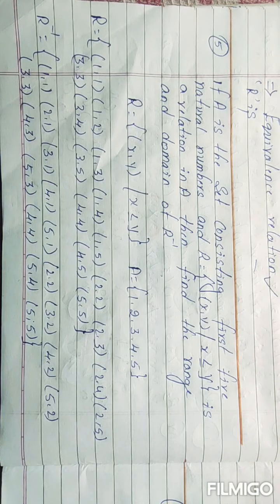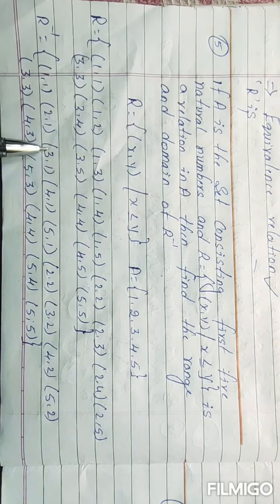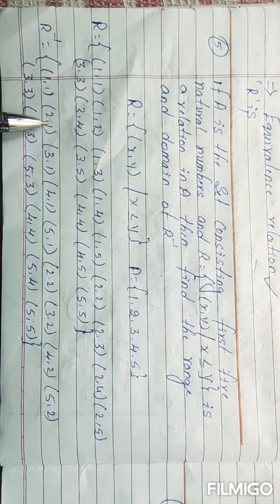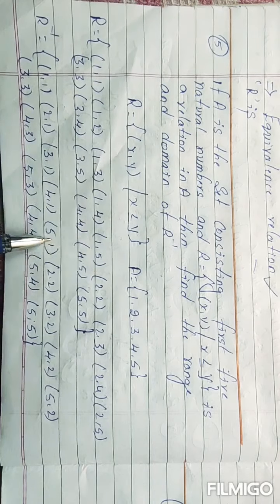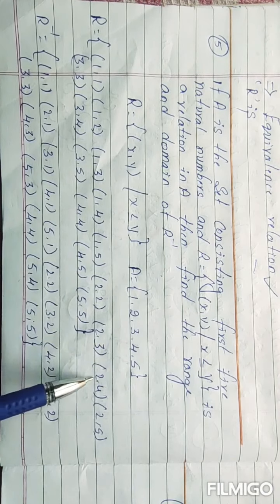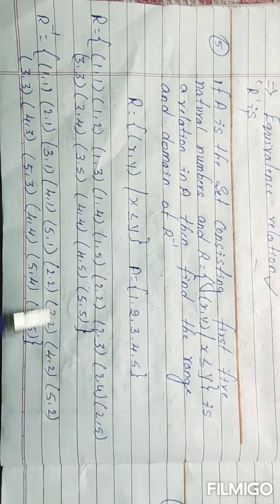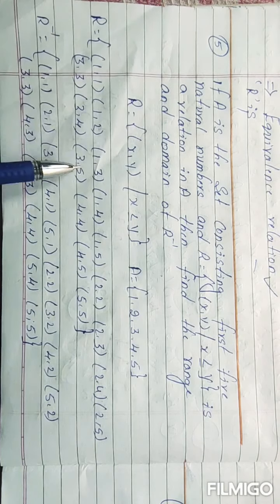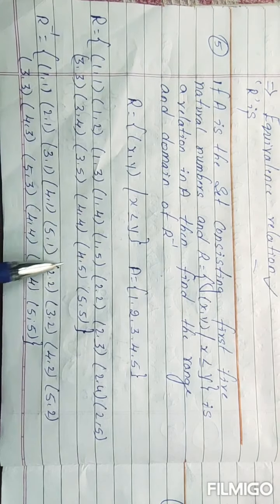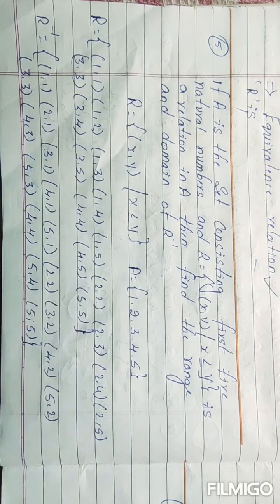R inverse I should find. R inverse is nothing but interchanging the components: (1, 1), (2, 1), (3, 1), (4, 1), (5, 1), (2, 2), (3, 2), (4, 2), (5, 2), (3, 3), (4, 3), (5, 3), (4, 4), (5, 4), (5, 5). In this, we should find the domain and range for R inverse.